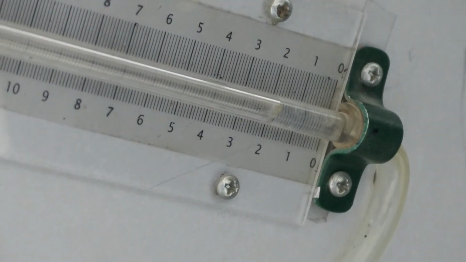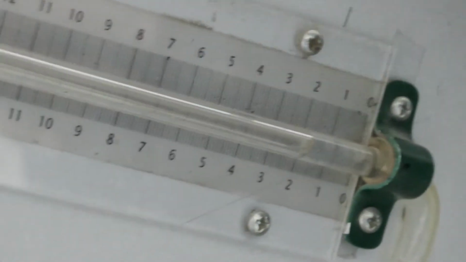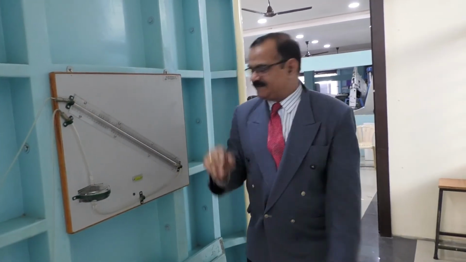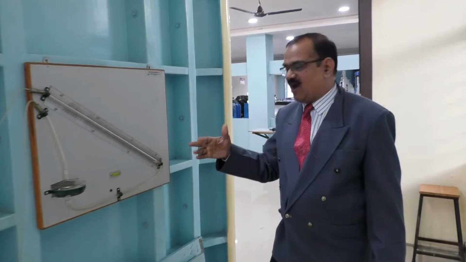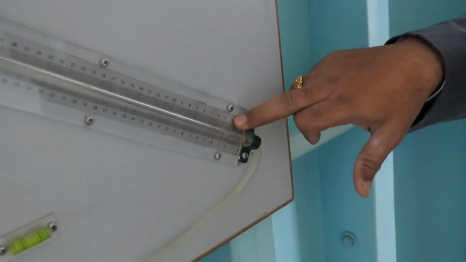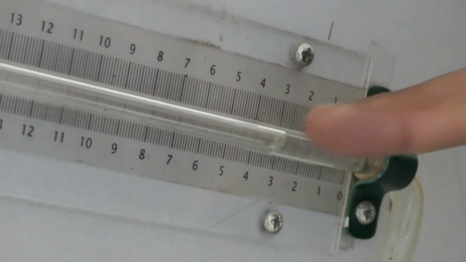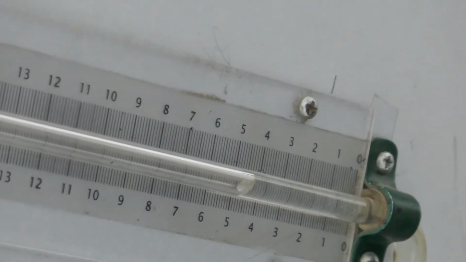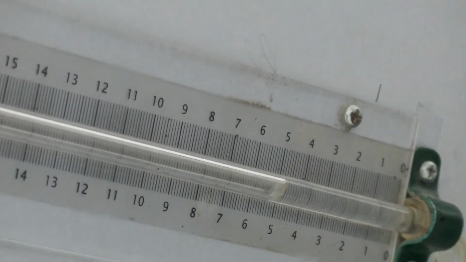So like this for every RPM, 100, 200, 300, 400, 500. Now you can see how much it is coming for 600 RPM. For 400, it was 23 mm, and now for 600 you can see how much the level is increasing. You can see how fast it is running.